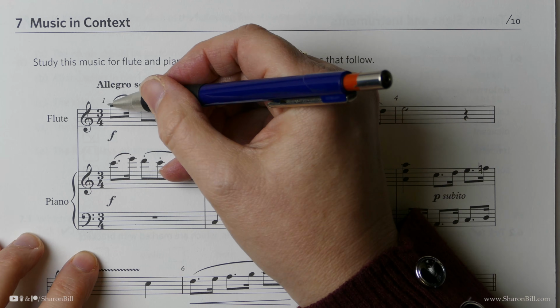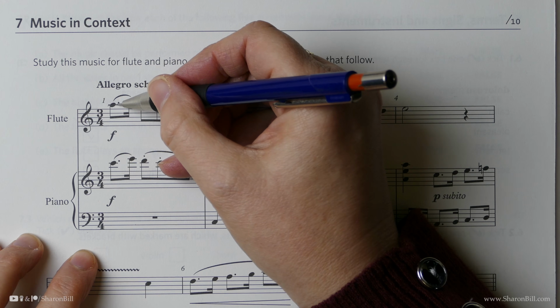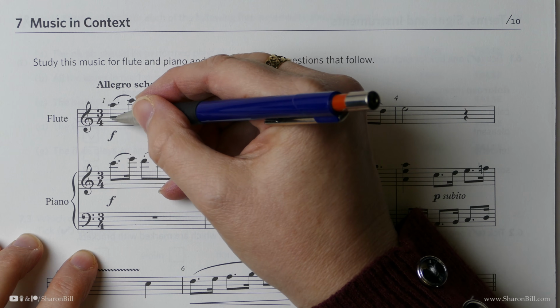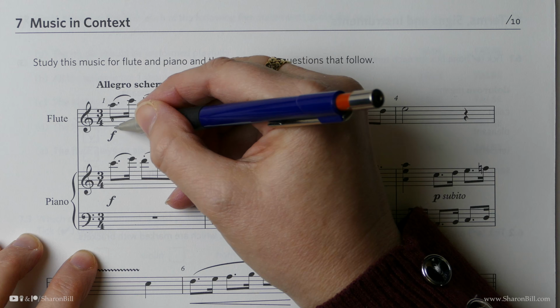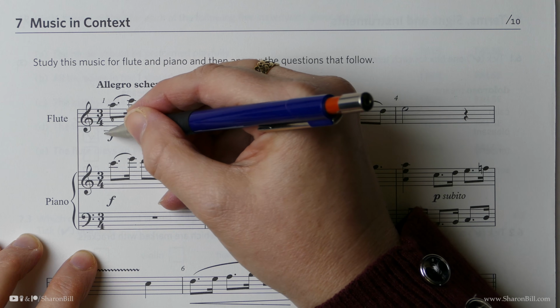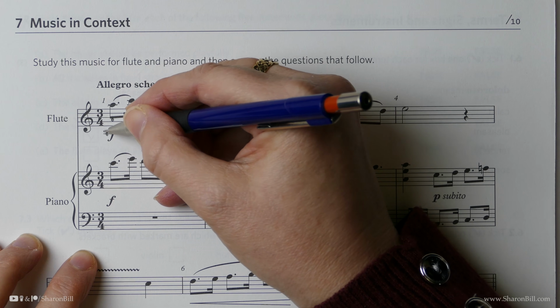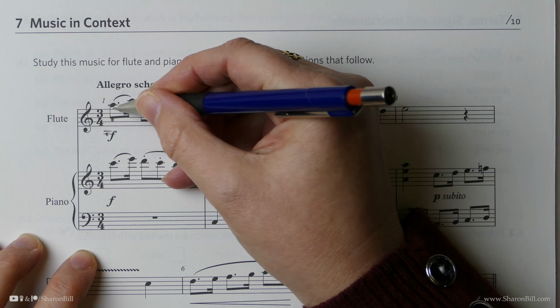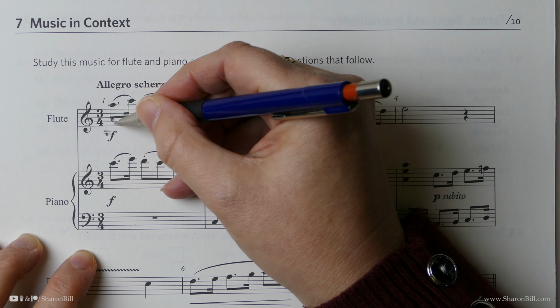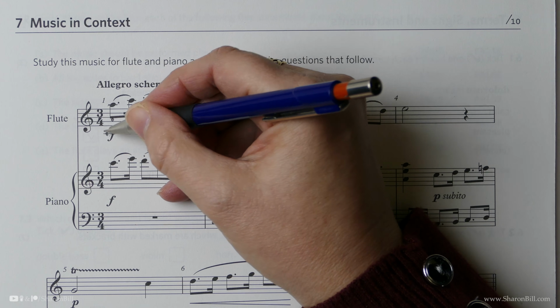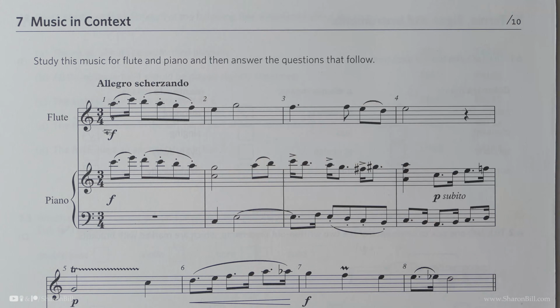Here we have the A. If we drop down an octave, that's 1 octave. And if we drop down another octave, we're going to be below middle C: 1, 2, 3 notes below middle C. That will be 2 octaves lower, just below middle C.